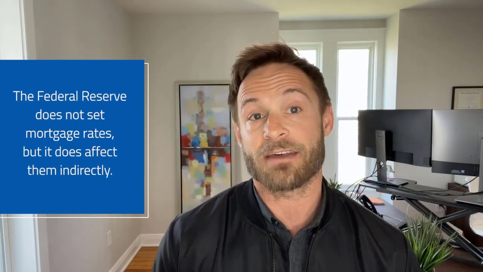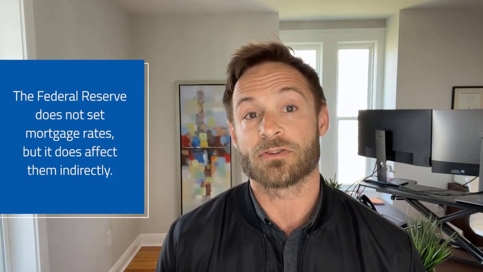The Federal Reserve doesn't set mortgage rates, but it can affect rates indirectly. The Fed controls short-term interest rates to manage the money supply, inflation, and economic growth, adjusting them based on the state of the economy. While mortgage rates aren't directly tied to the Fed funds rate, the Fed can change that rate and indirectly impact mortgage rates. When the economy is struggling, like during the COVID-19 situation, the Fed lowers the rates, and these rates don't impact consumers directly. It's what banks can borrow and lend to each other.